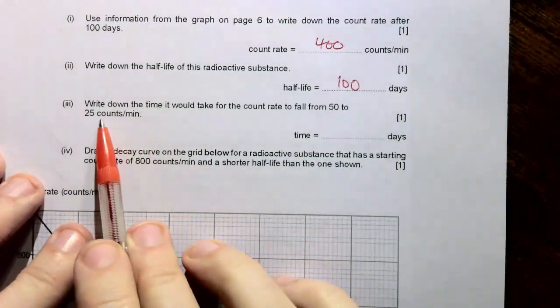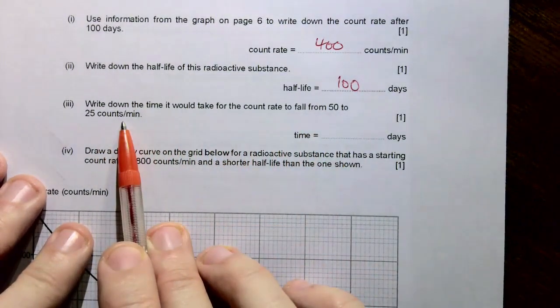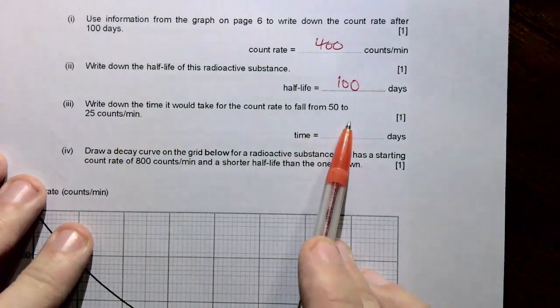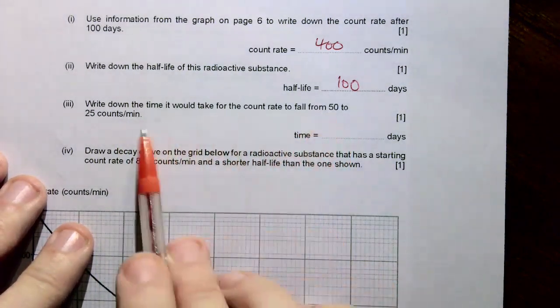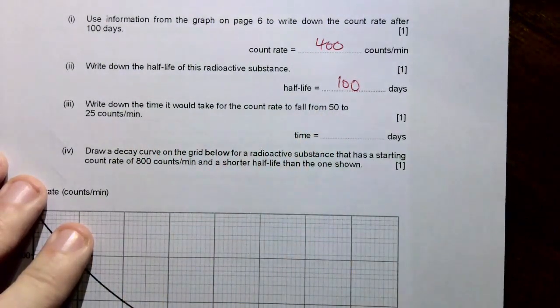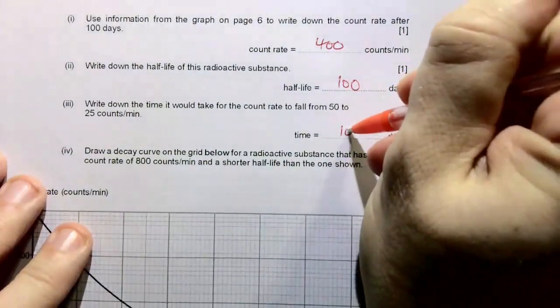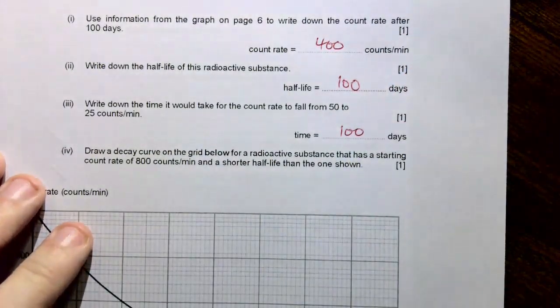And then this one here, write down the time it would take for the count rate to fall from 50 to 25. Now notice that to go from 50 to 25, well, 25 is half of 50. And if it's half of 50, then that means it's gone down by half. So the time would be exactly the same. It's going to be 100 days.